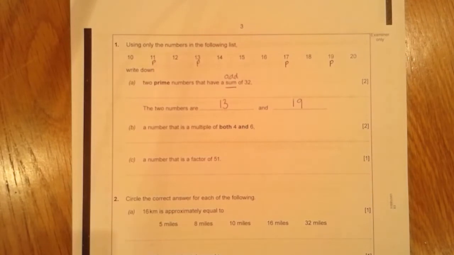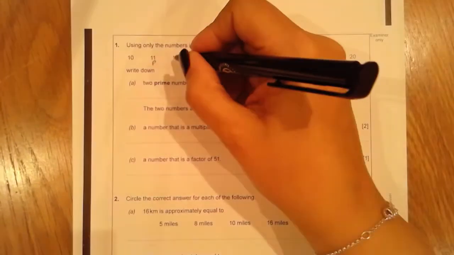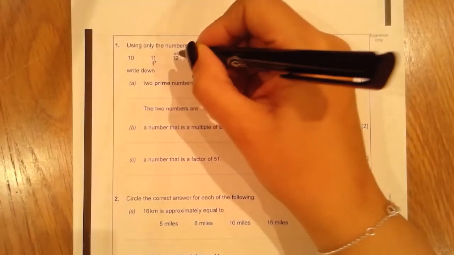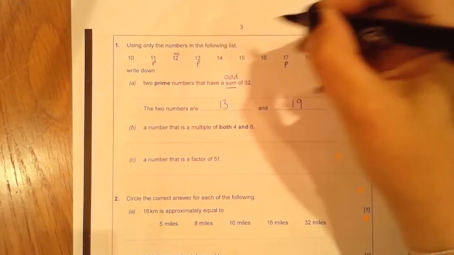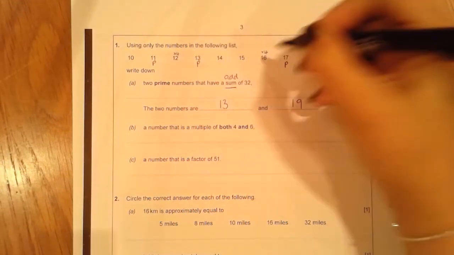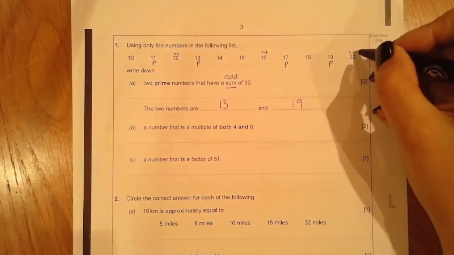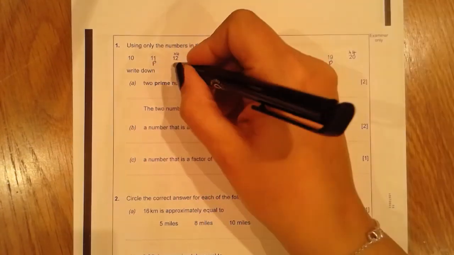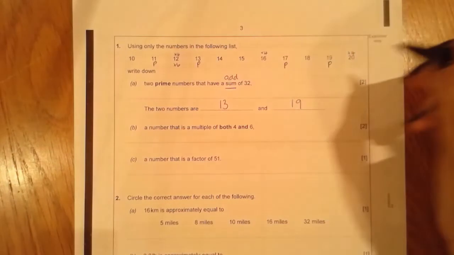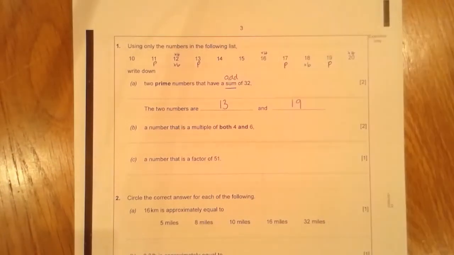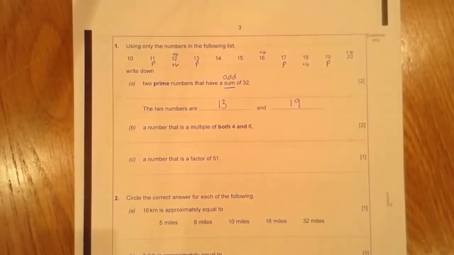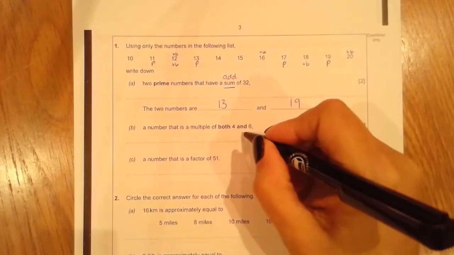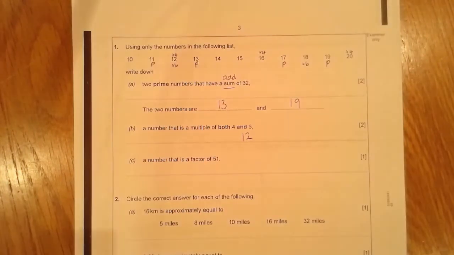Question B, a number that's a multiple of 4 and a multiple of 6. So multiple of 4, multiple of 4, multiple of 4, multiple of 6, multiple of 6. So I can see 12 is a multiple of 4 and 6.